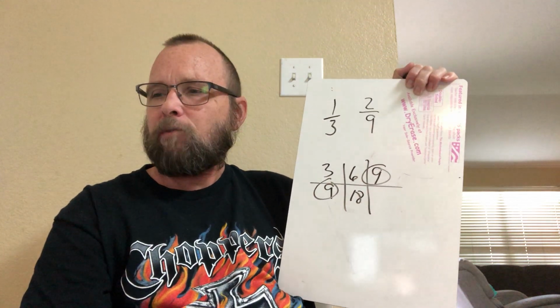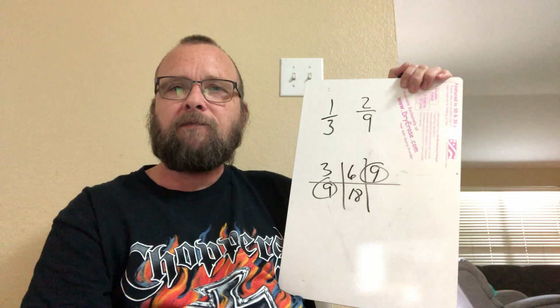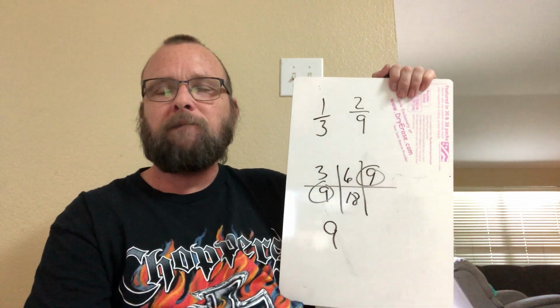So I got 3, 6, 9, 18. 3 is 9. Boom! 9 is my least common denominator. So if I had the problem 1/3 and 2/9 and it asks for the least common denominator, my answer would be 9. I don't know if that's on the assignment or not. But if it is, then 9's the answer.